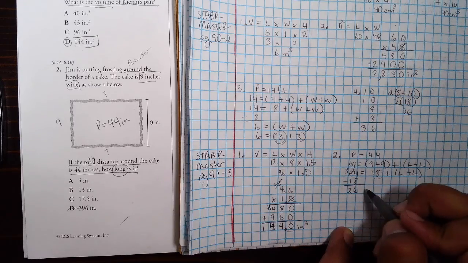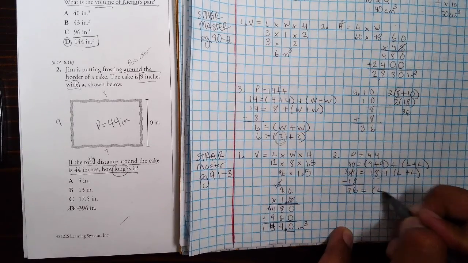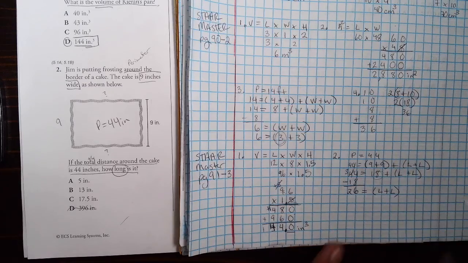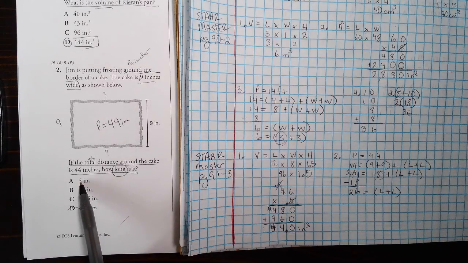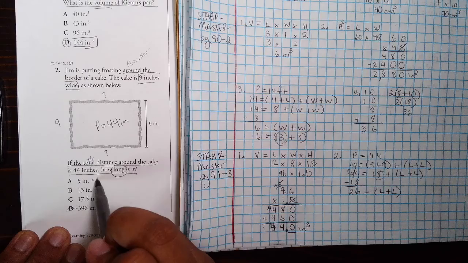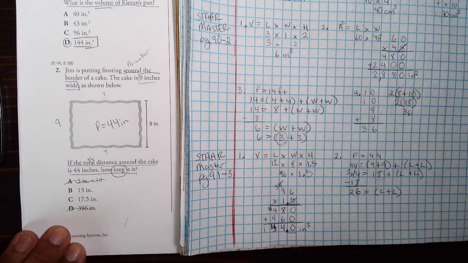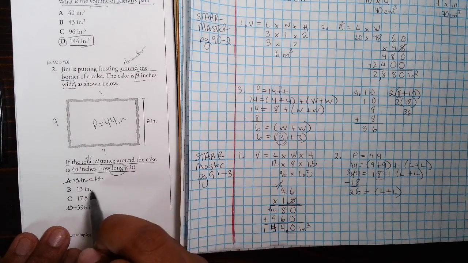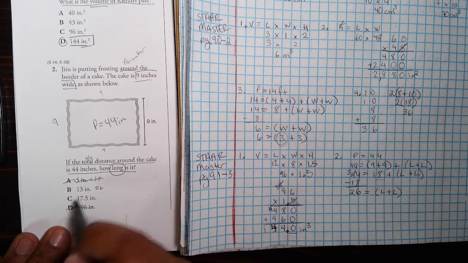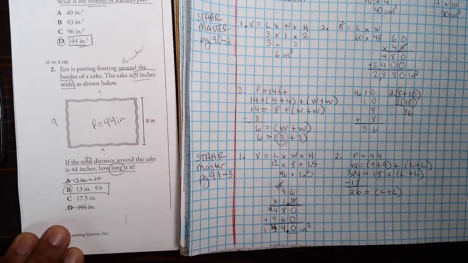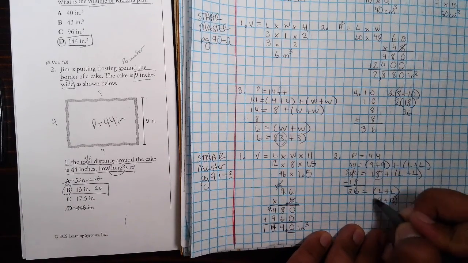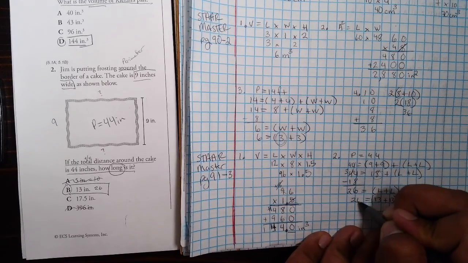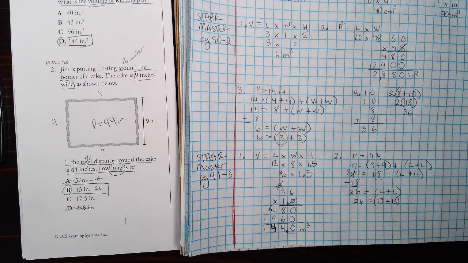So I had 26 equals L plus L. So I need 2 numbers that I add together that give me 26. So 5 plus 5, no, that gives me 10. No. 13 plus 13 gives me 26. There we go. That is my correct answer. So if I do 13 plus 13, that gives me 26. All right, there we go.